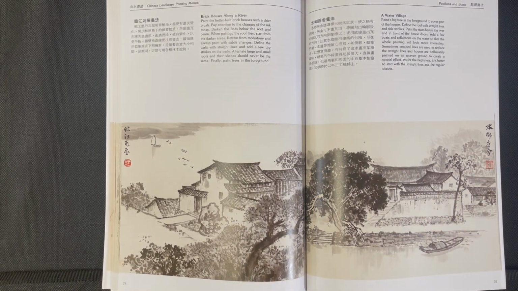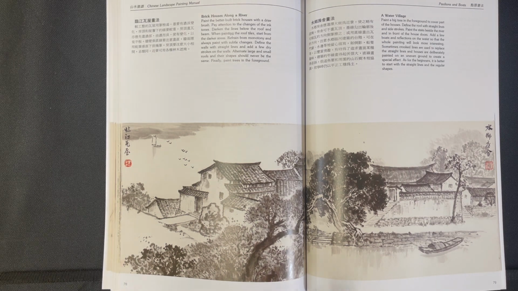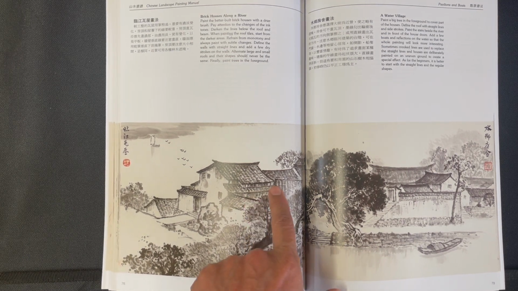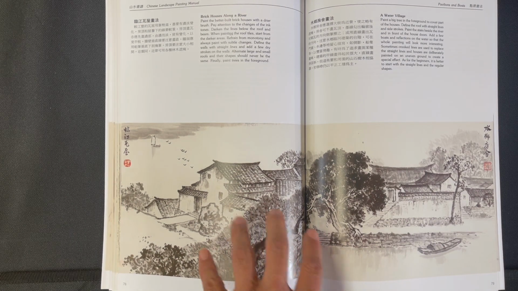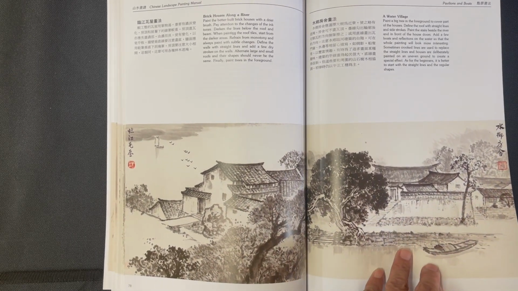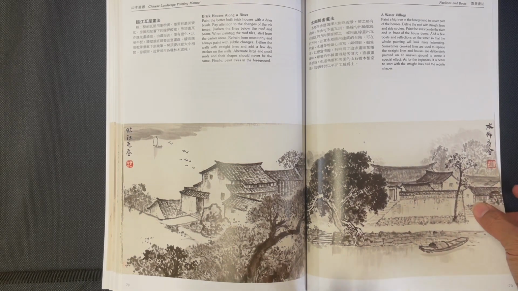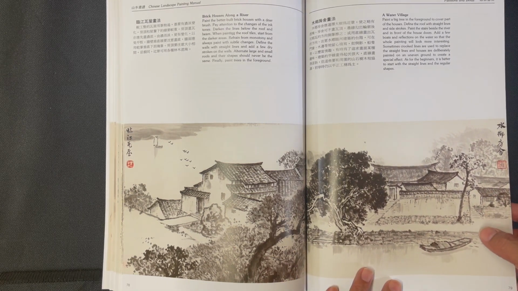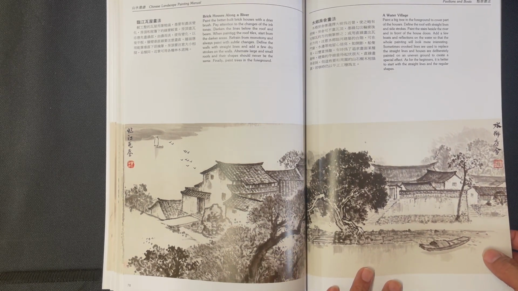And so we get a close-up of these different structures here, so we can see a little bit more detail in the roofs. So here's this idea of these brick houses along the river, and then another idea of some water village structures viewable from the river.